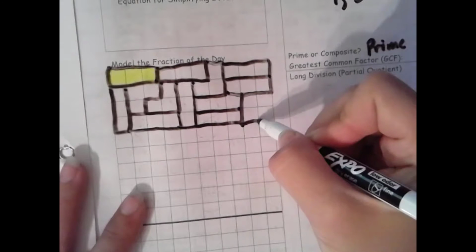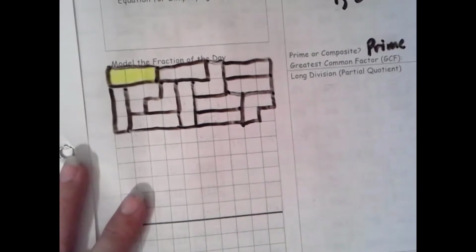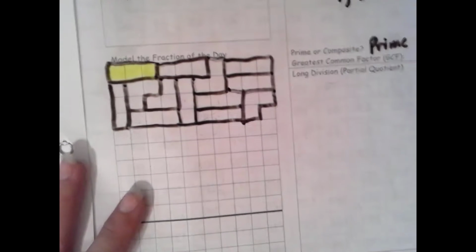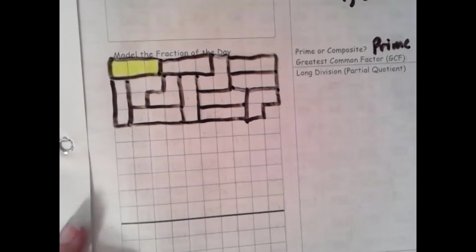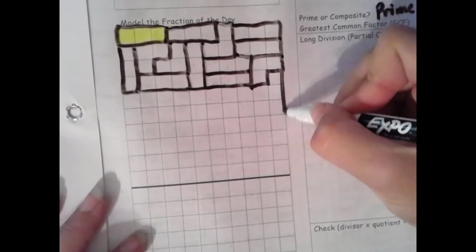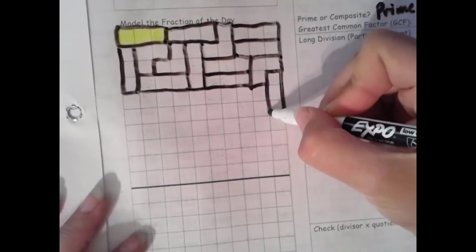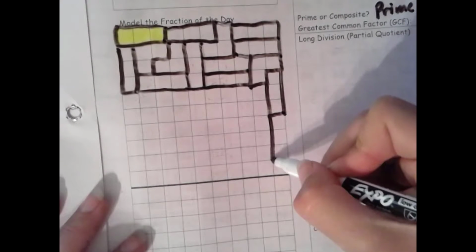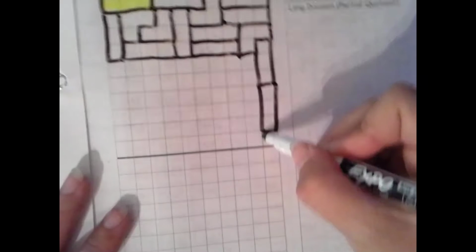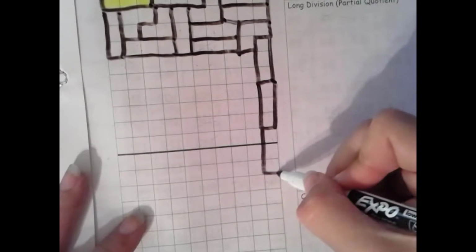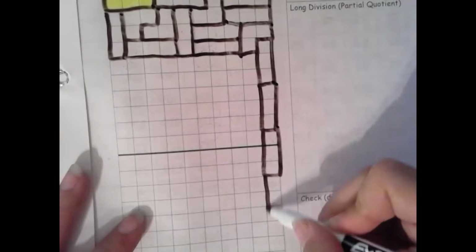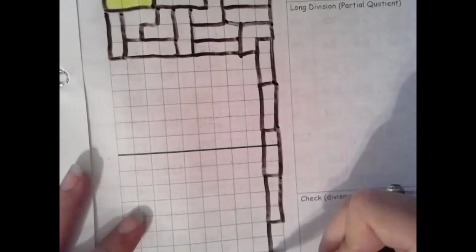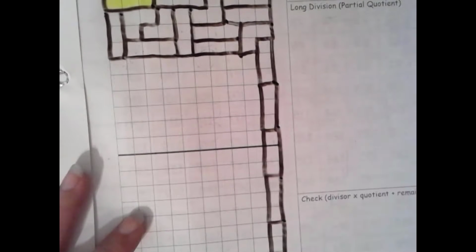If you have a different way than I'm doing it, that's perfectly fine. All we need to do is make sure we have groups of 3. So go through and put everything into groups of 3. You do not have to do your groups the way I do mine. Just make sure there are 3 squares in each group.